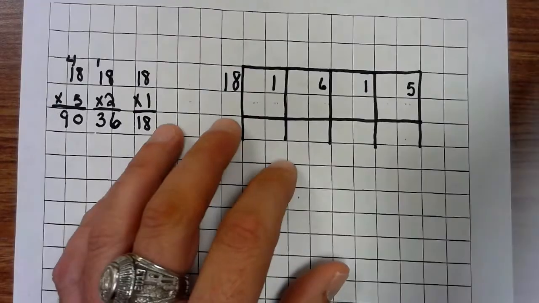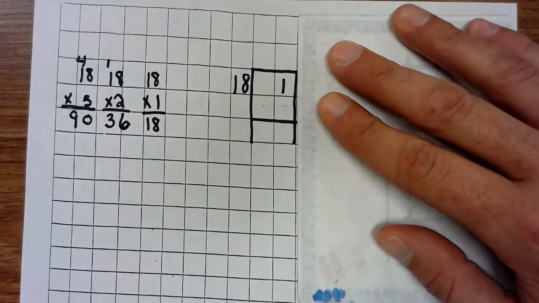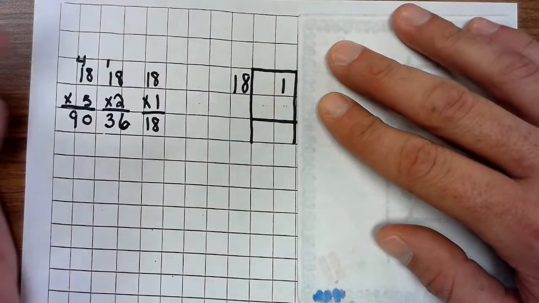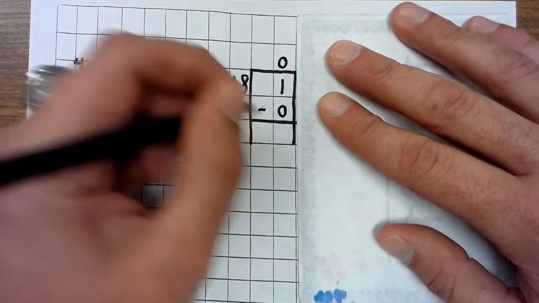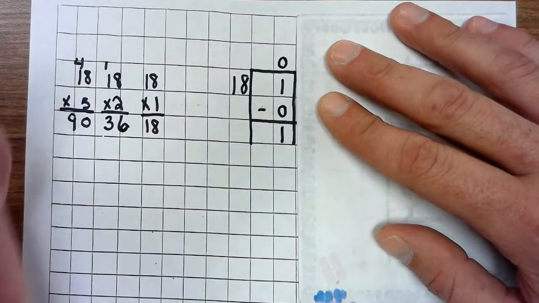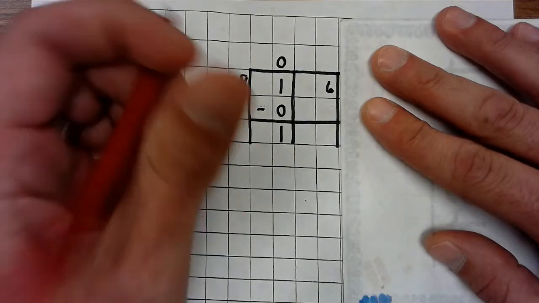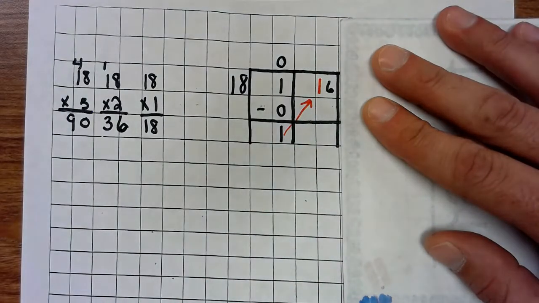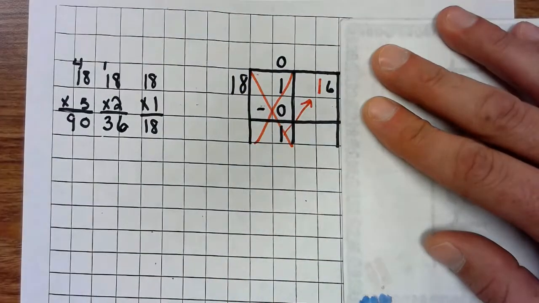So let's start. We're going to cover up all the other houses, and we're going to look at 18 and 1. How many times can 18 go into 1? The answer is 0. 1 minus 0 is 1. I take my 1 and I carry it over in front of my next house. And I close down this house.